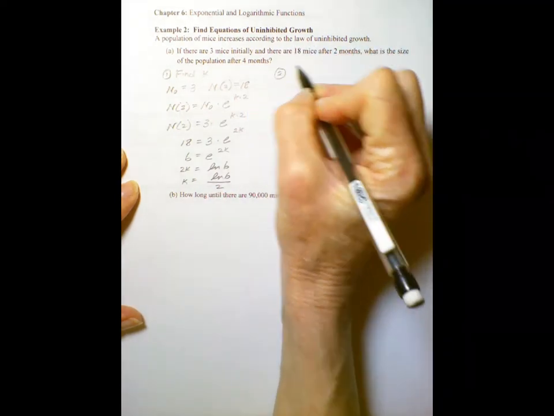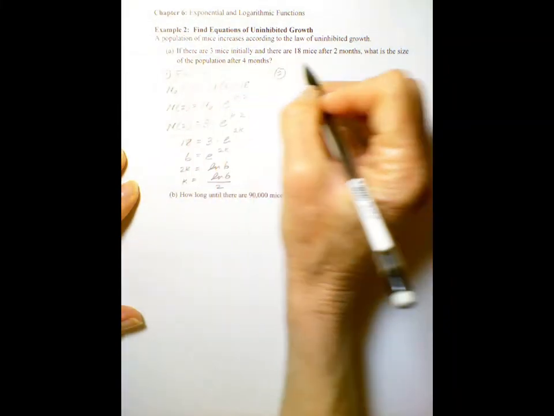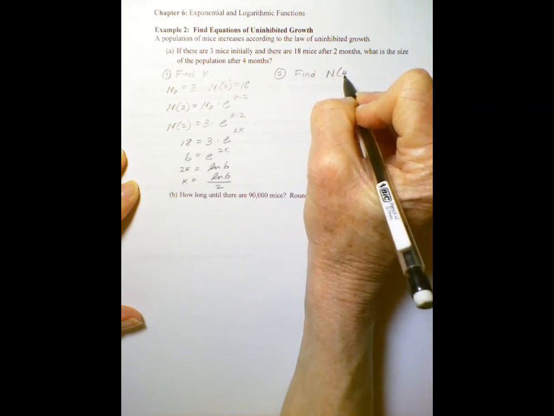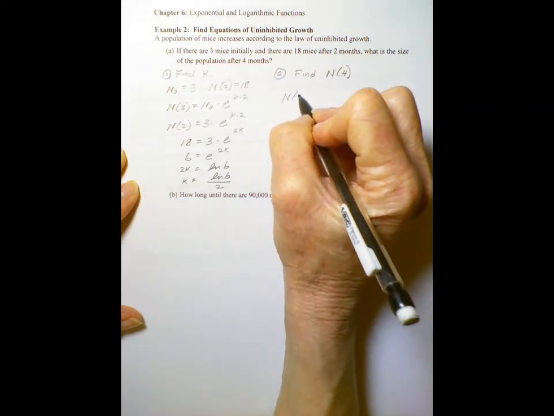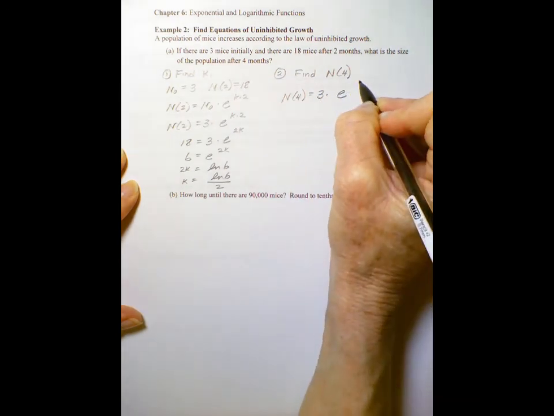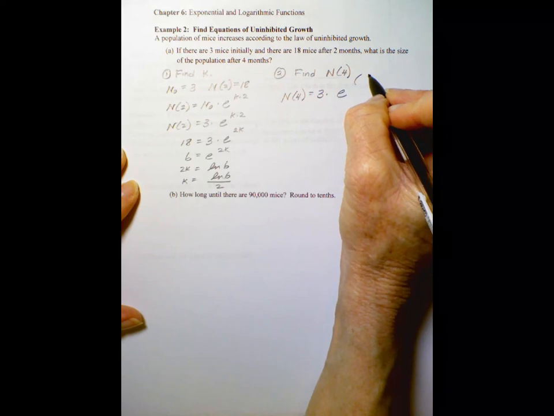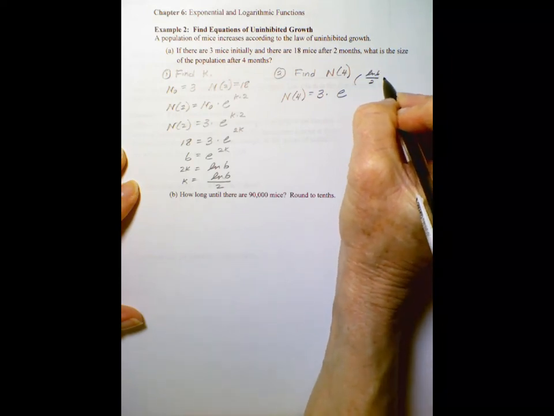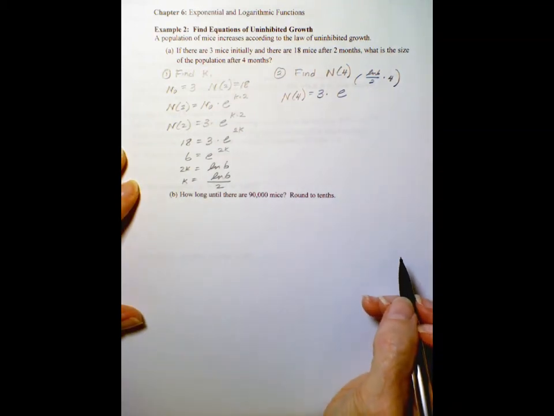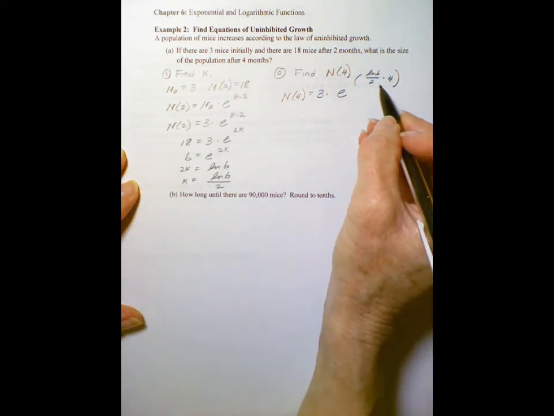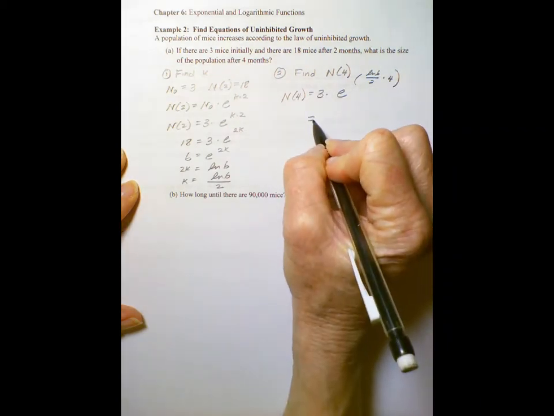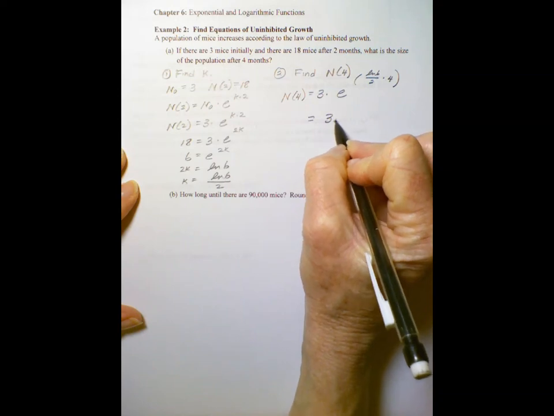So part 2, the question was after 4 months. So now I need to find n of 4. So n of 4 will equal the initial amount times e to the k times t. Well, what's k? ln 6 over 2. What's t? t is 4. So now it's just a calculator problem, right? So now I do need to find out what this is and raise e to that number and then multiply by 3.